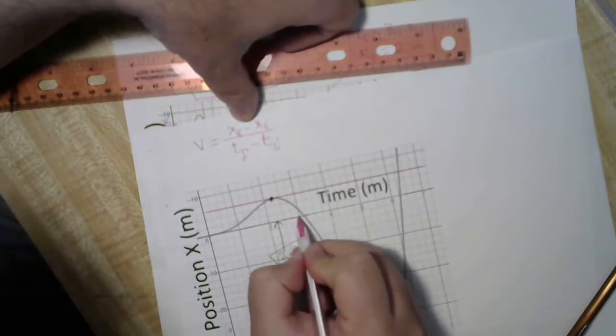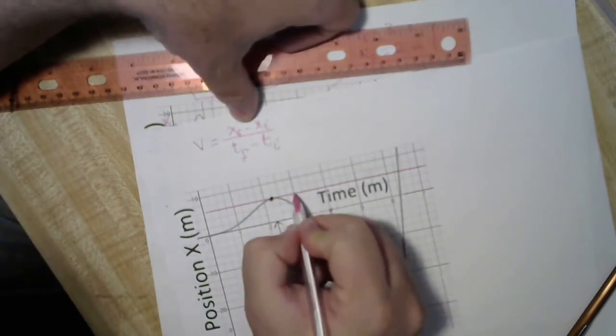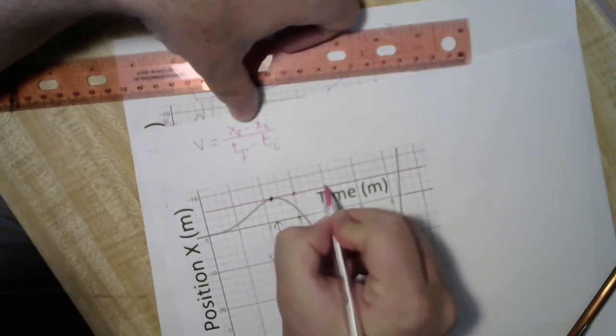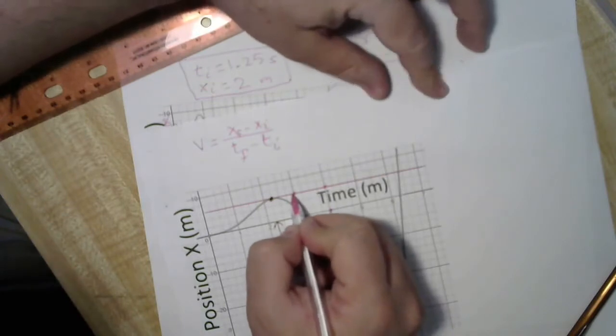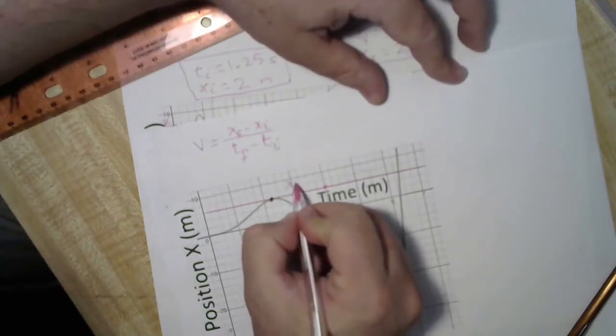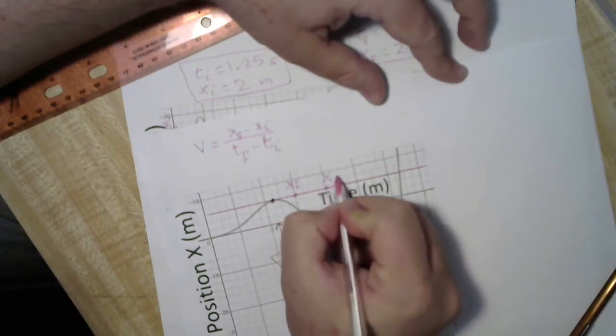I will take the first point at t equal 3, the second point at t equal 4. I have the position at t equal 3, x initial, and here is x final.